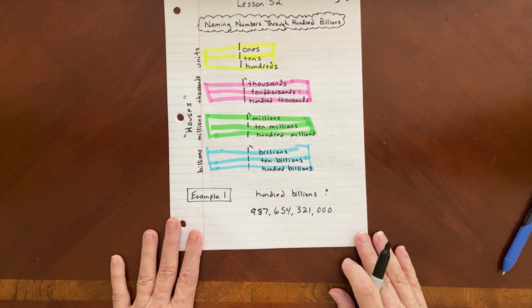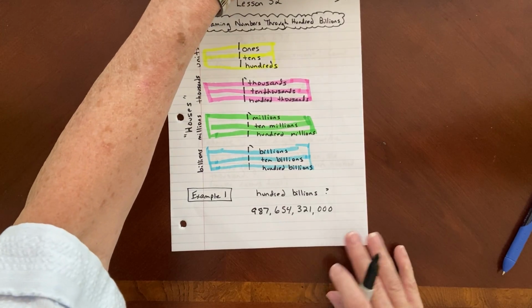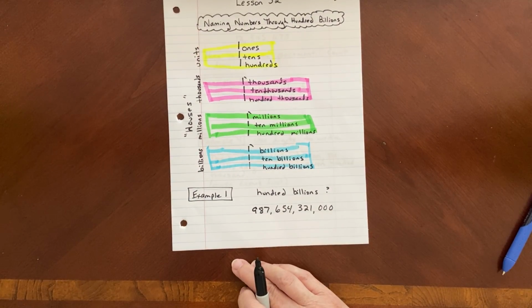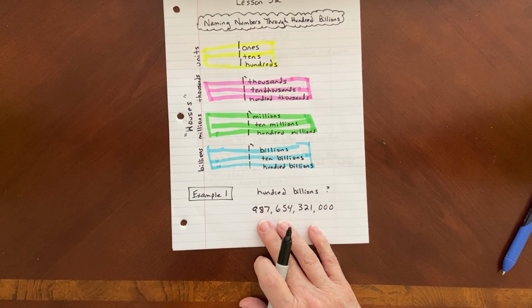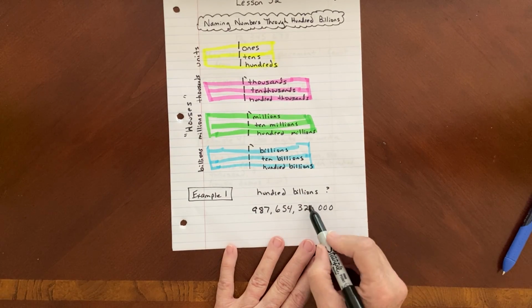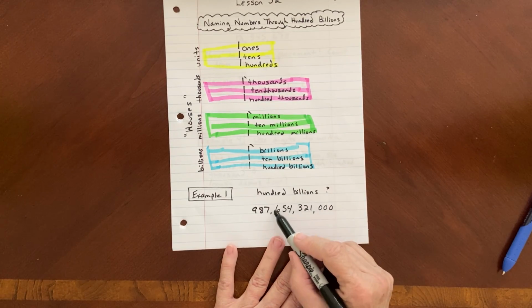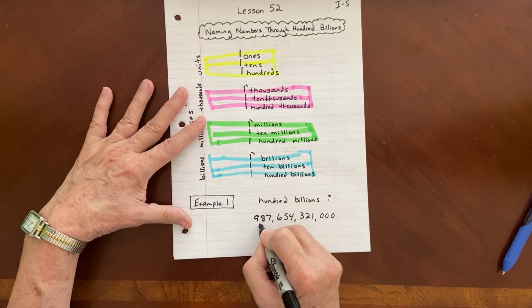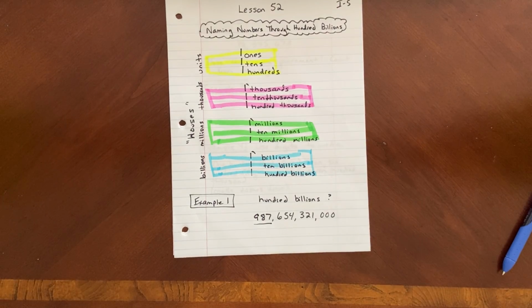Okay, so example 1 says, which digit shows the 100 billion, the number of 100 billions in this number? So let's look at our houses. There's my units house, my thousands, my millions, and my billions. Right? So I know I'm dealing with this piece right here.